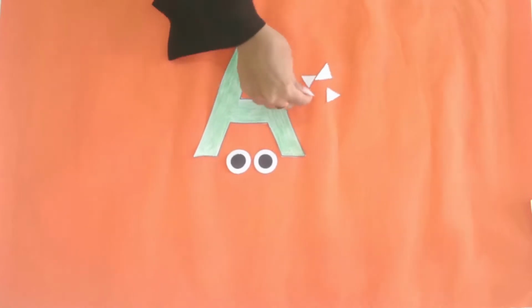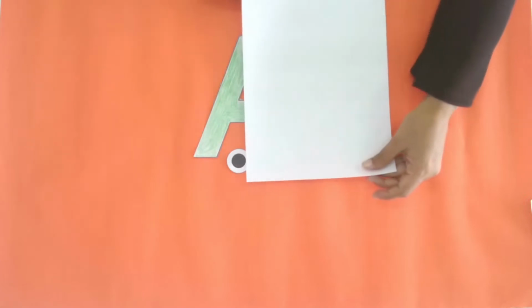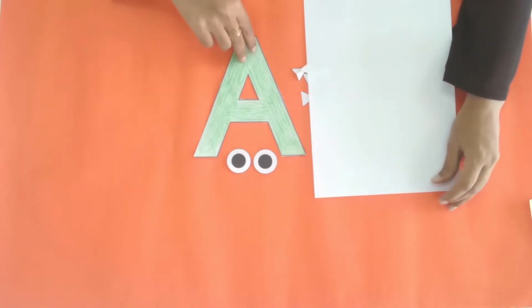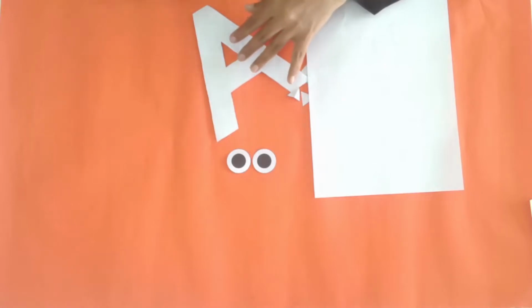And what we need to do now? We will get a blank page. Yes, we need a blank page, and I will put some gum.